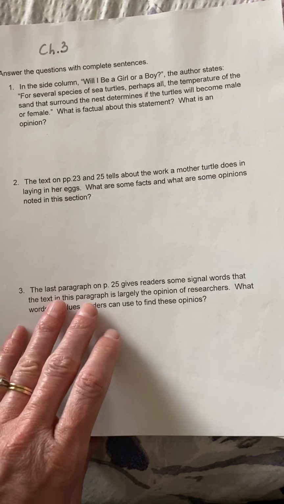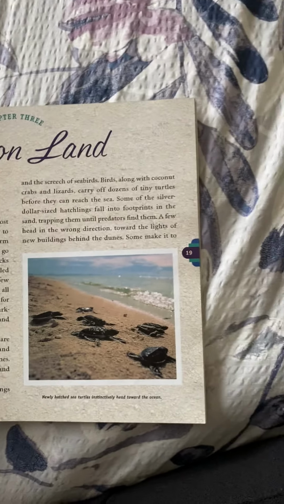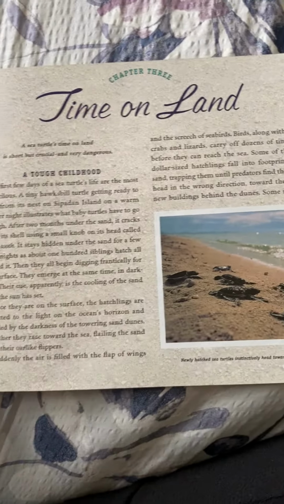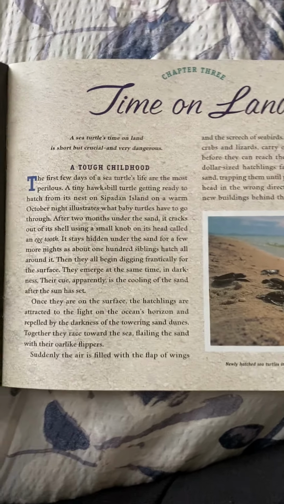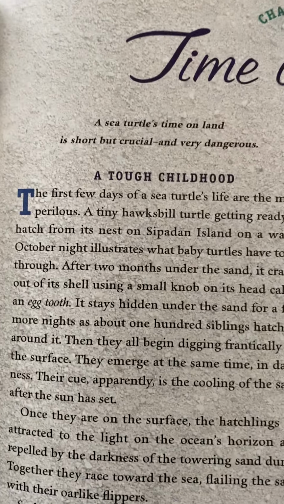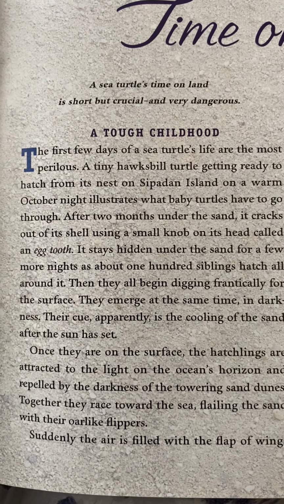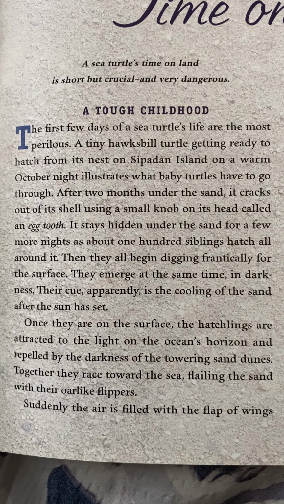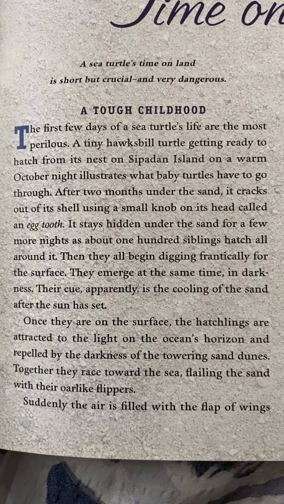All right, let's get on to the chapter. Chapter 3 is called Time on Land. So sea turtles spend time in the sea, obviously, and on land. A sea turtle's time on land is short but crucial and very dangerous. A tough childhood. The first few days of a sea turtle's life are the most perilous.